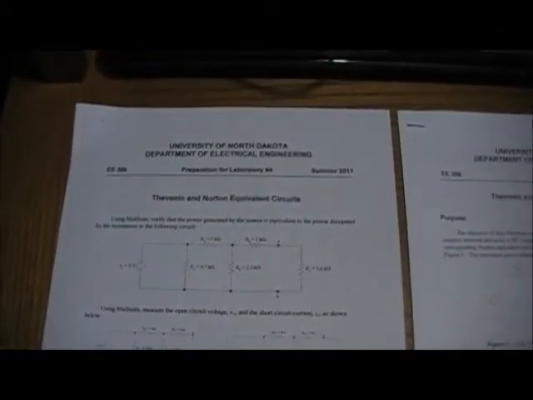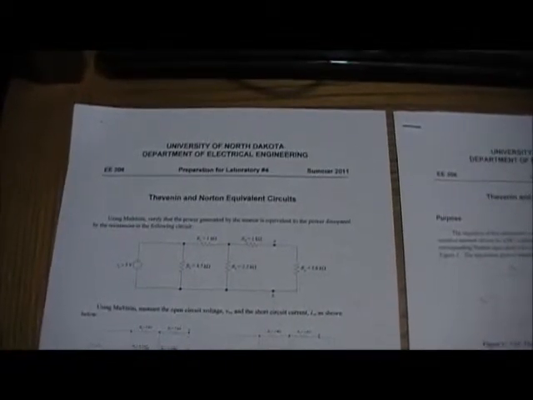Therefore, the existing pre-lab, which requires the use of Multisim, which is available through Citrix, will not be revised to use MyDAC.